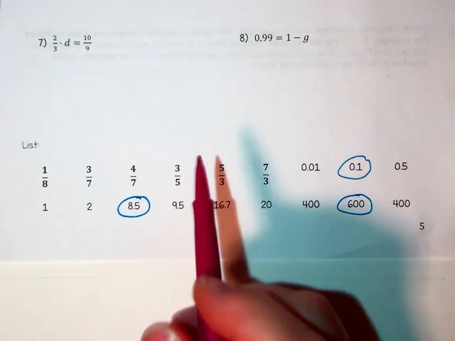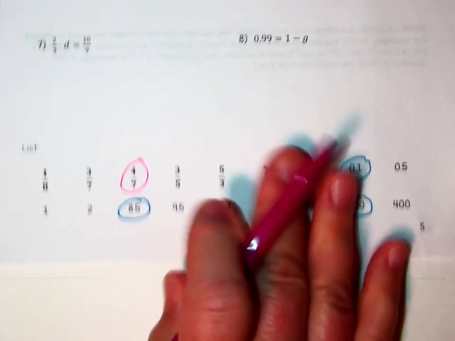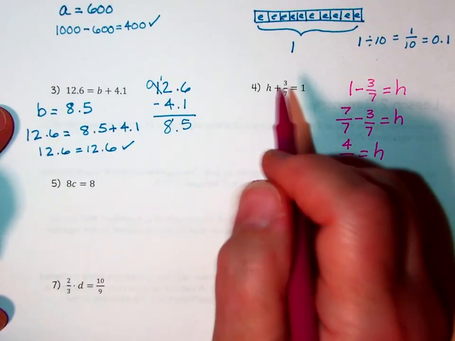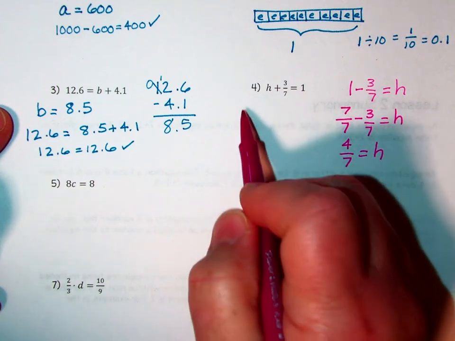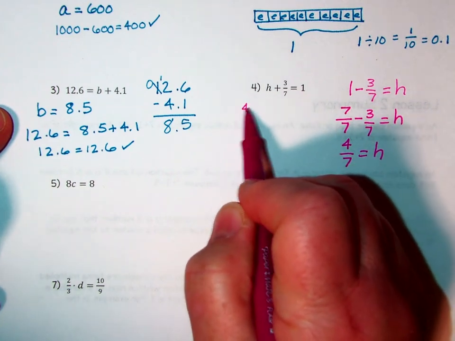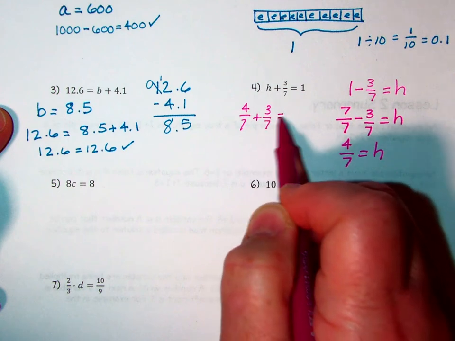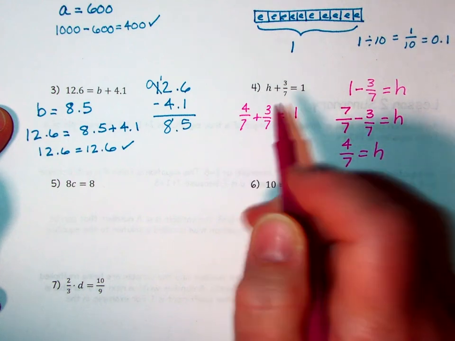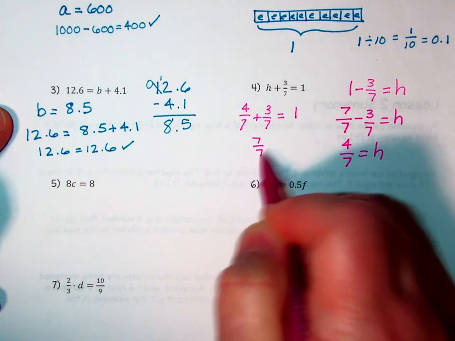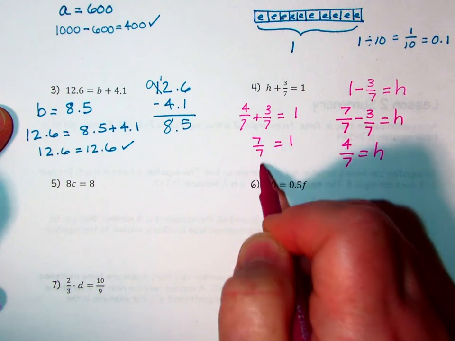I can look down here and see, is that one of my options? And it is. And now I'm going to substitute that into my original equation and see if I get a true equation. So if I substitute 4/7 in for h and add it to 3/7 to see if I get 1, well, 4/7 plus 3/7 is 7/7, and 7/7 is 1.